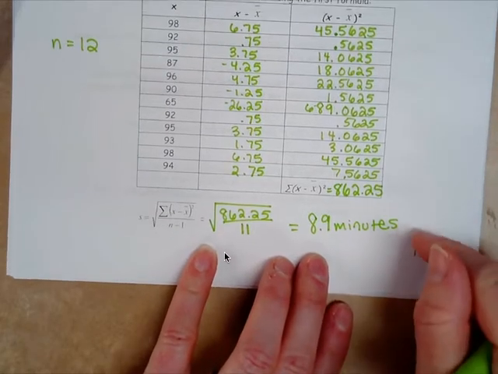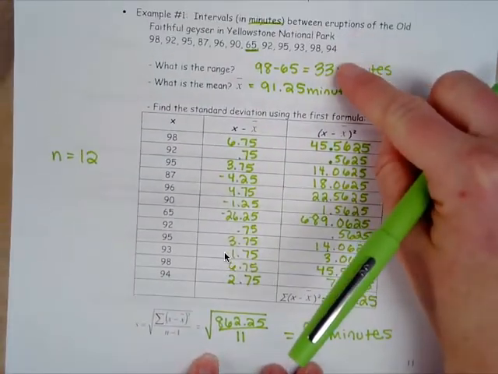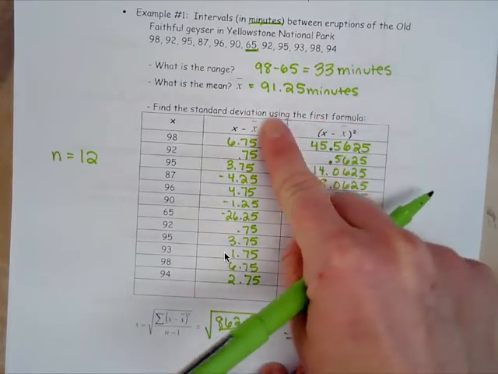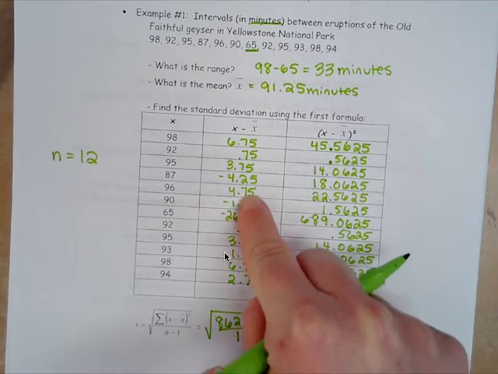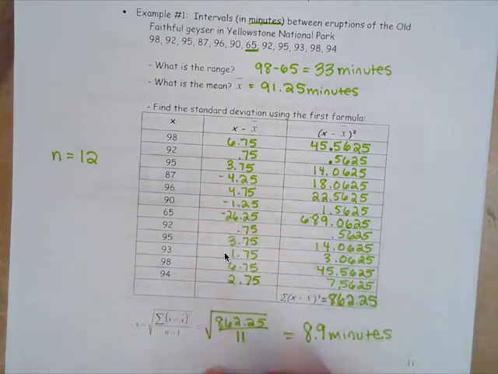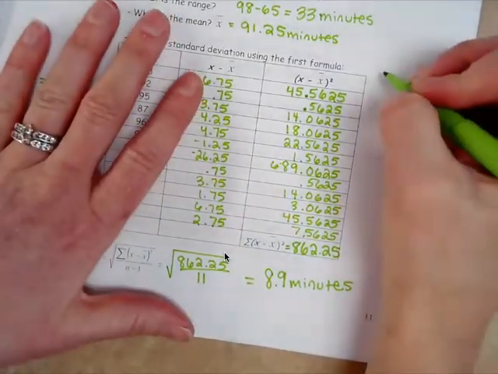Did the outlier greatly affect that? Because look at the majority of this. How far away are they really? Look at these. They're actually really close. So that outlier greatly affected it. Let's do it without the outlier.